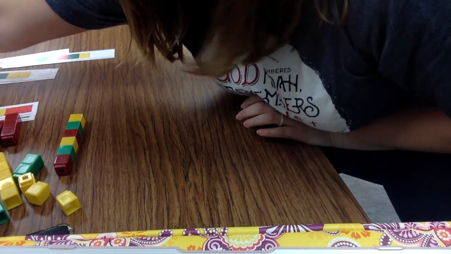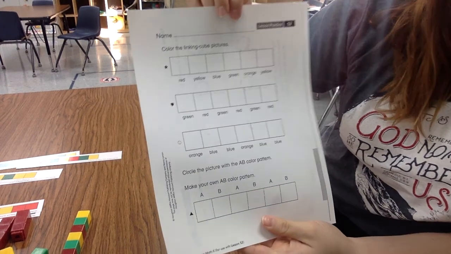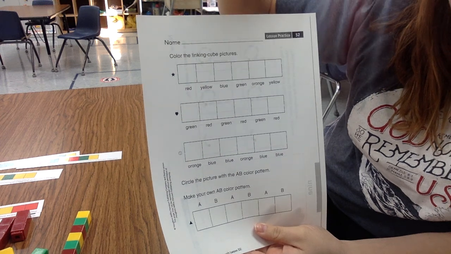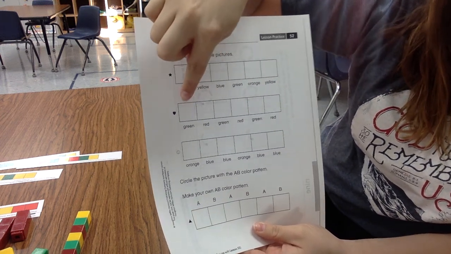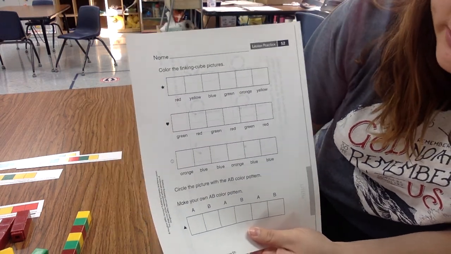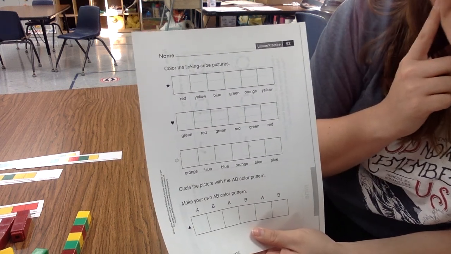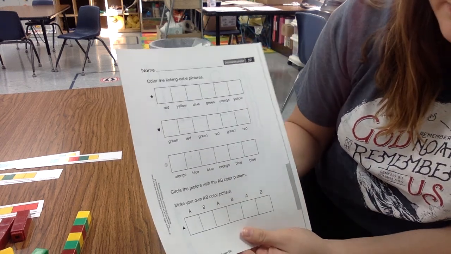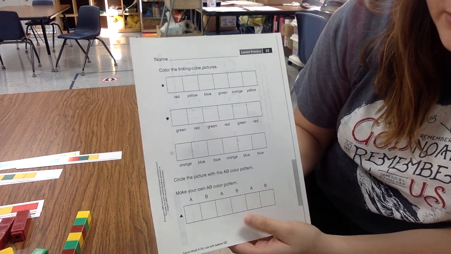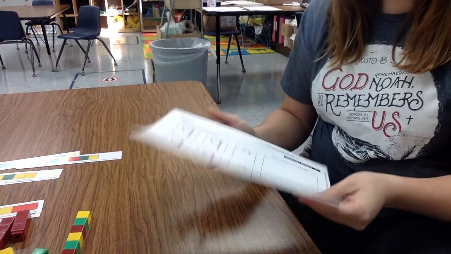Okay, so for your sheet today, you are going to be doing your own pattern. So up here is a random one, and you're going to use the colors red, yellow, blue, green, orange, and yellow. Then you're going to come down here, and you're going to do an AB pattern with green and red. And then by the smiley face, you are going to do a pattern that's orange, blue, blue, orange, blue, blue. That sounds like an ABB pattern to me. Then you're going to circle the picture with an AB pattern. Then you're going to move down here at the bottom, and you're going to make your own AB pattern. I can't wait to see what colors you use.